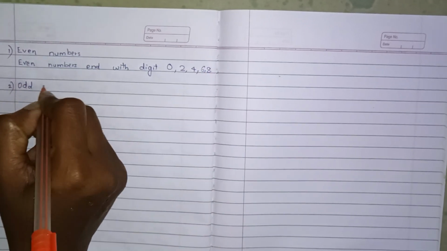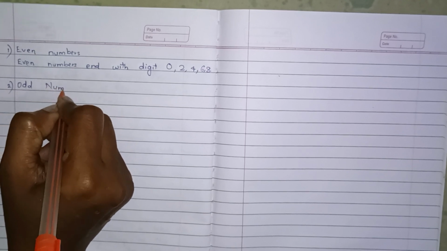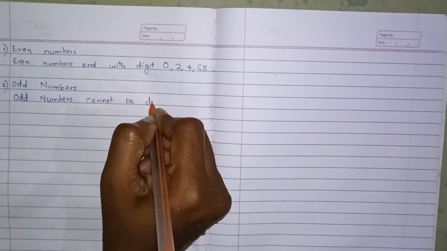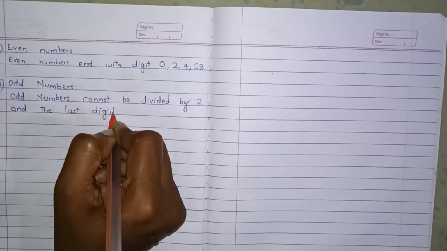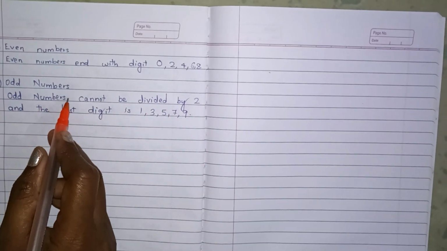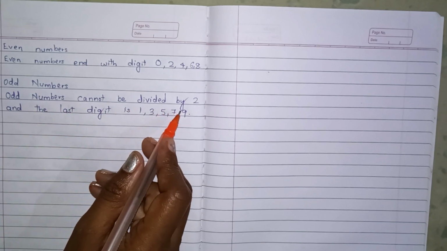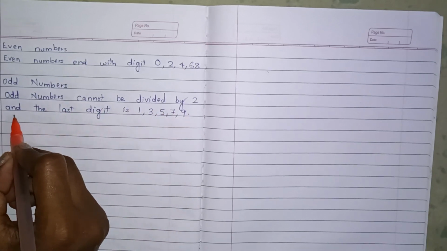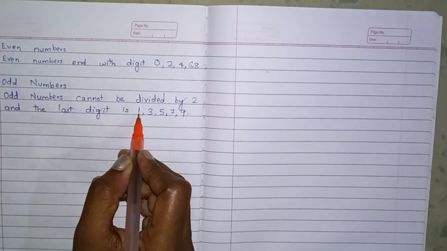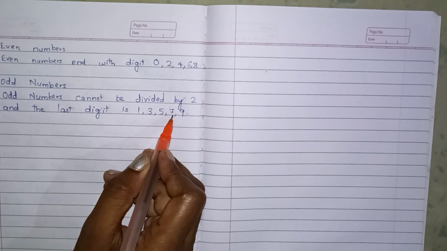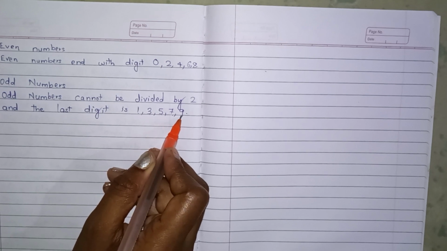Next one, odd numbers. Odd numbers cannot be divided by 2. And the last digit is 1, 3, 5, 7, 9.